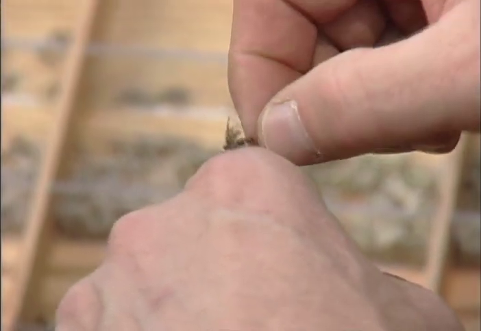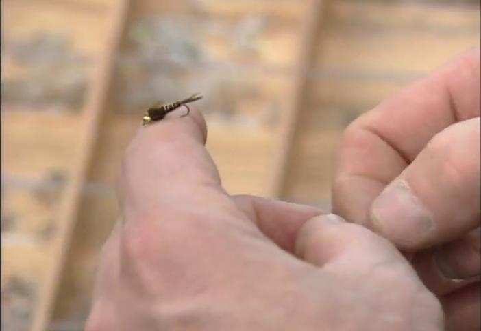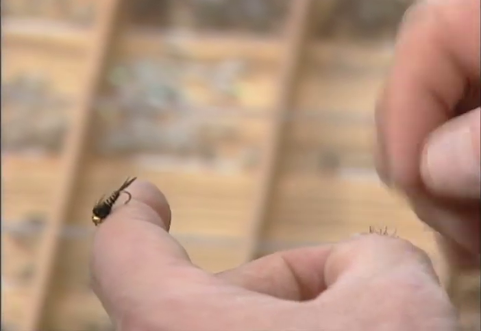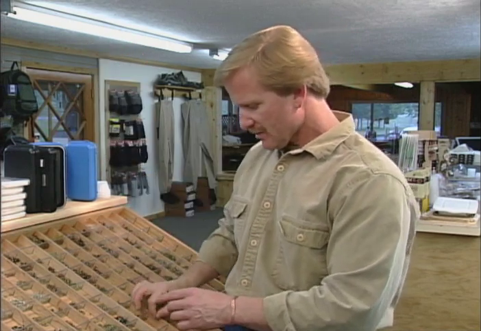It's a brown soft hackle pheasant tail, but you can see by the design, A, there's no bead on it, and B, it's got a little wispy wing and hackle on here, and it's supposed to look like something going through the water column. And that's what you're trying to look for when you're selecting flies for this system.